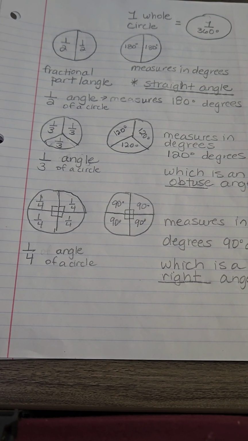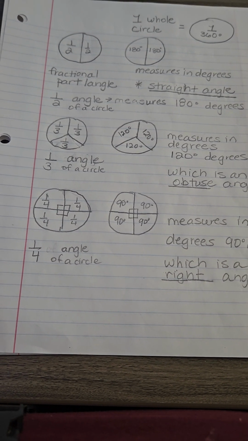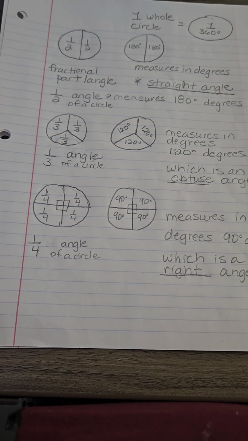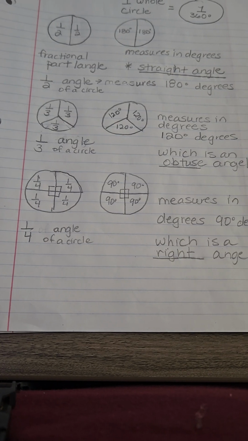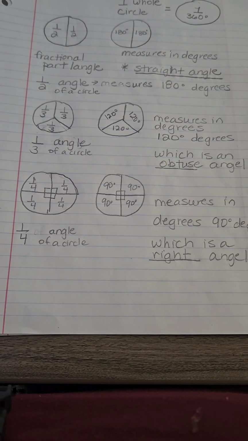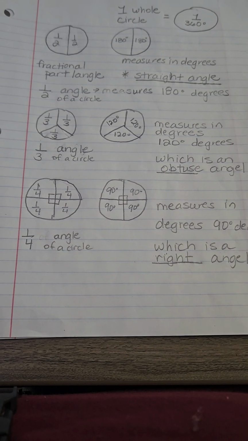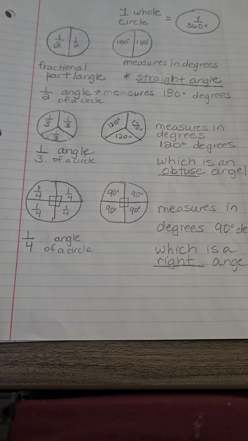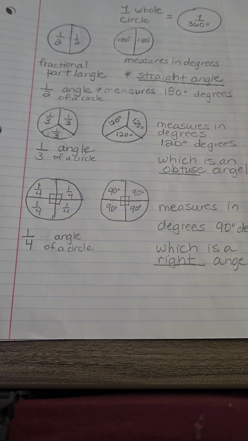If you took that same circle and divided it into thirds, so 3 equal parts, the 1/3 angle of that circle would measure 120 degrees, right? And that 120 degrees, when you add all three of those together, end up making 360. So the measure of a 1/3 angle of a circle would be 120 degrees.